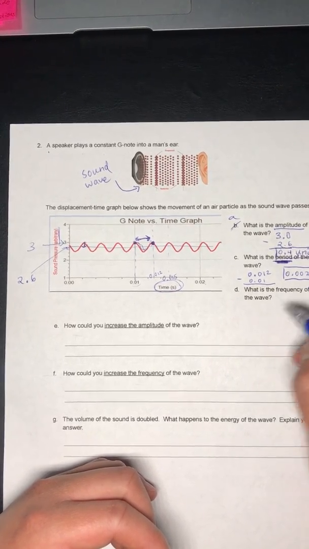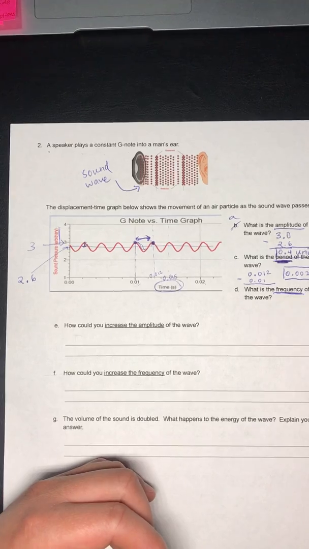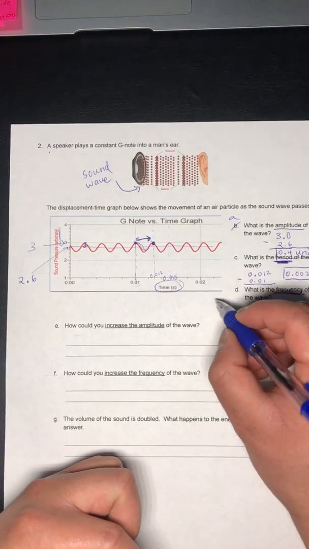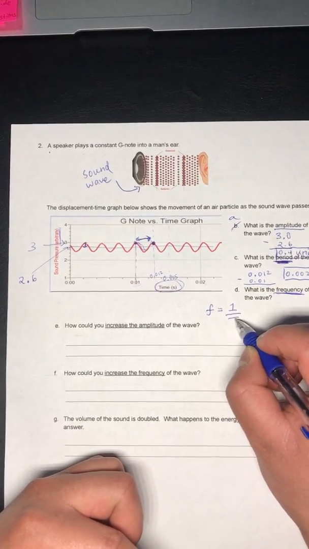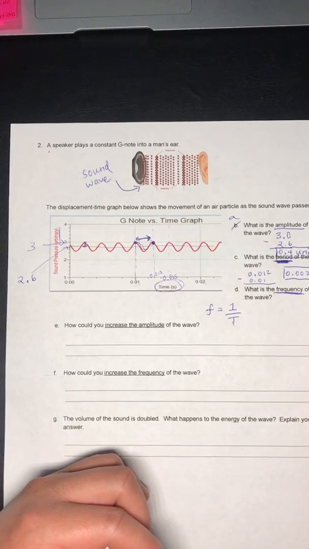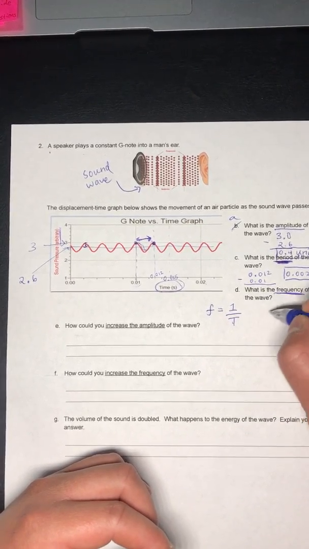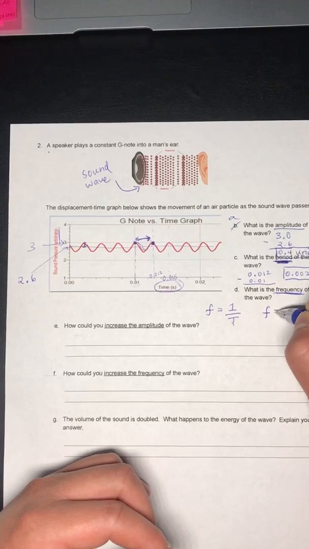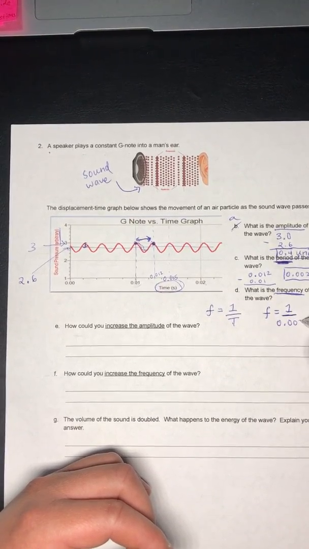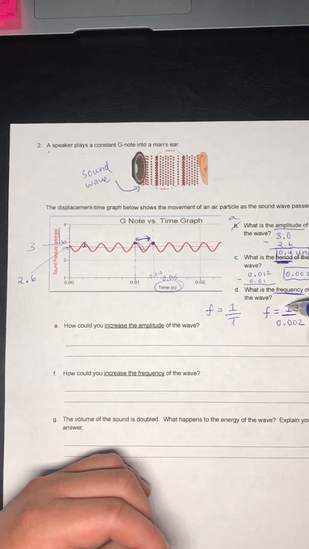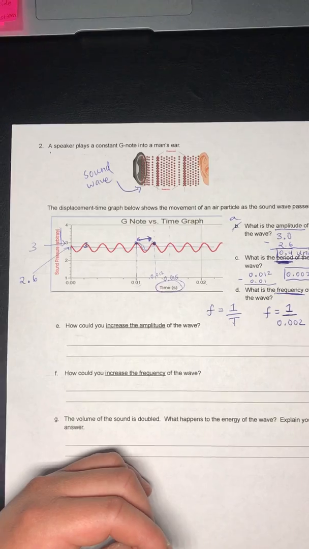What is the frequency of the wave? Remember, there's a mathematical relationship between period and frequency. It's this right here. Lowercase f is equal to 1 divided by t, which is period. Do you have t? Yes, you have the t, which is period. Let's plug it in. So f, frequency, is equal to 1 divided by t, the period, which is right here, 0.002. And then you can actually just leave it like that, or you can use your calculator if you want. And then the units of frequency are always hertz, capital H, lowercase z. That's the answer right there.